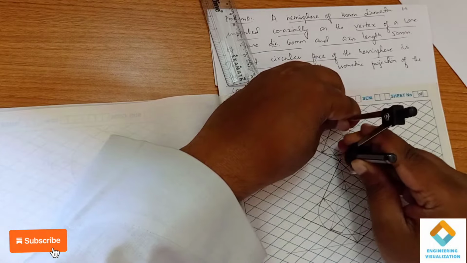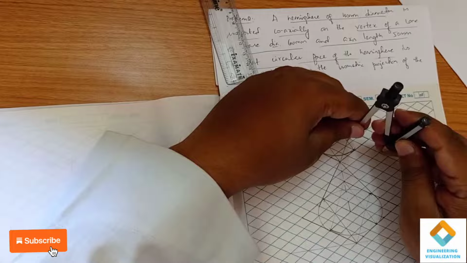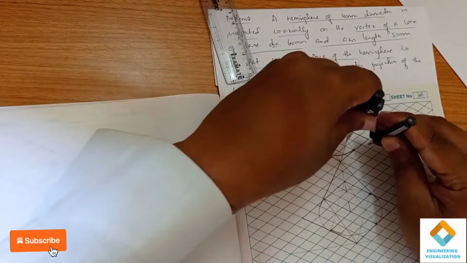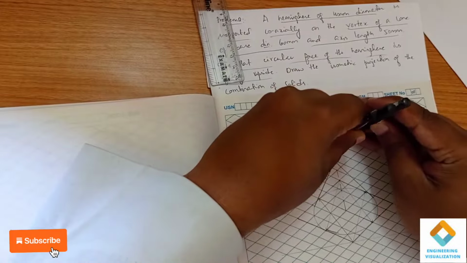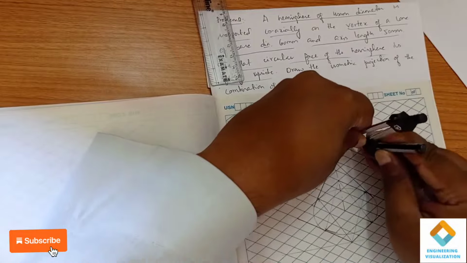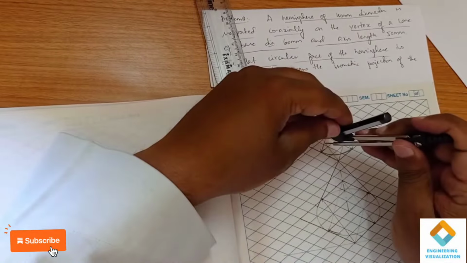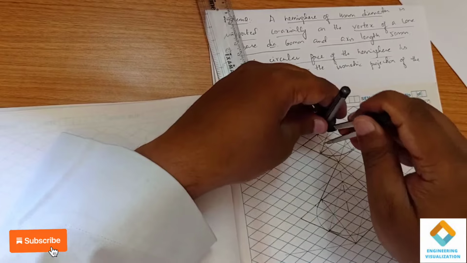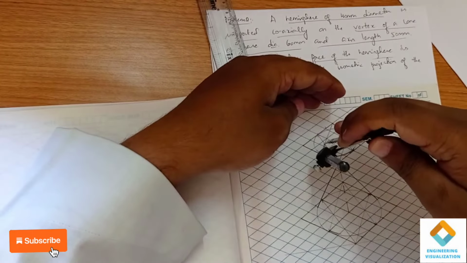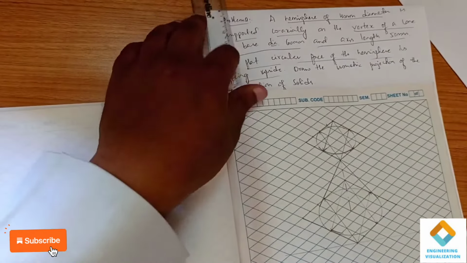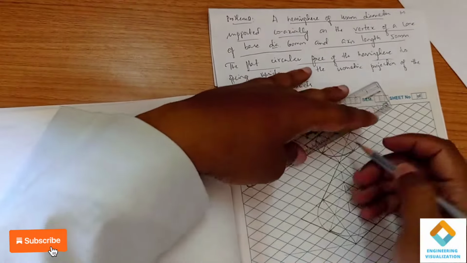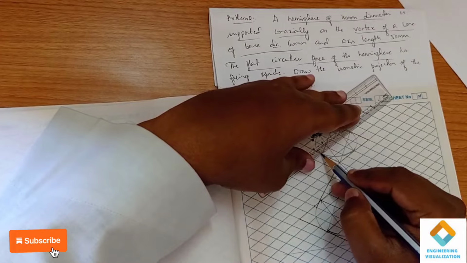This length. Okay, again from this point, so measuring this length. Okay, so it is done. So now again we find out the center of the box here.